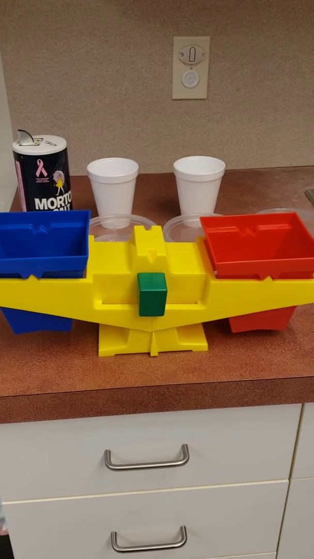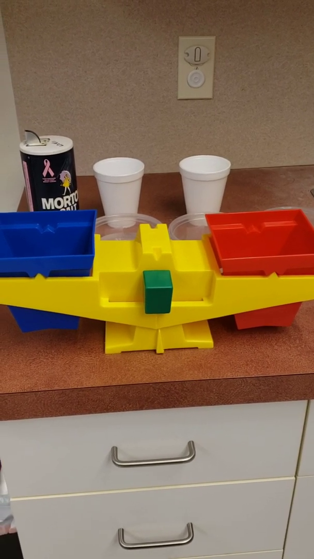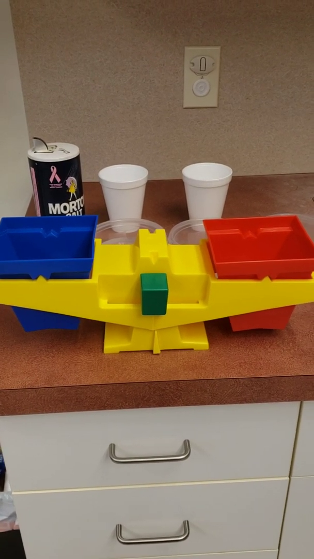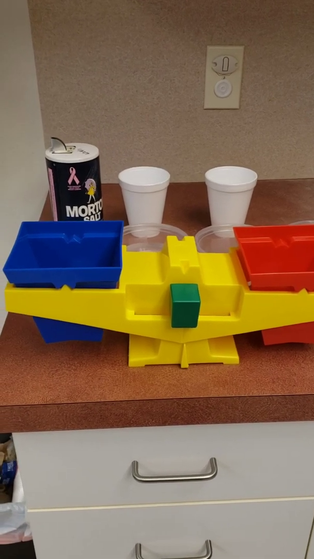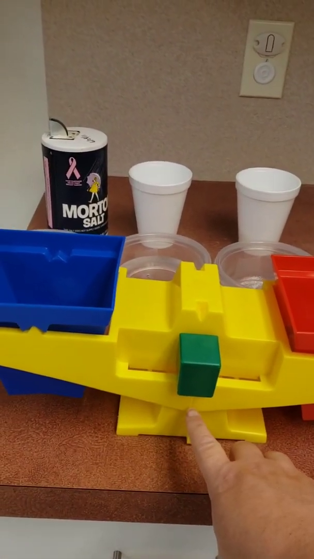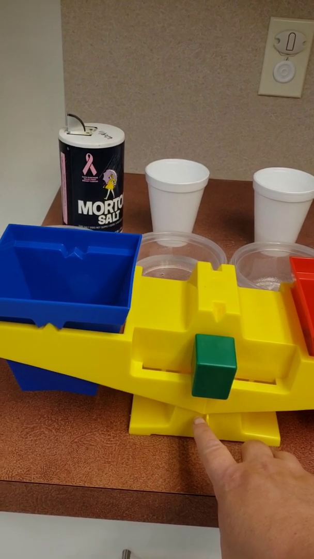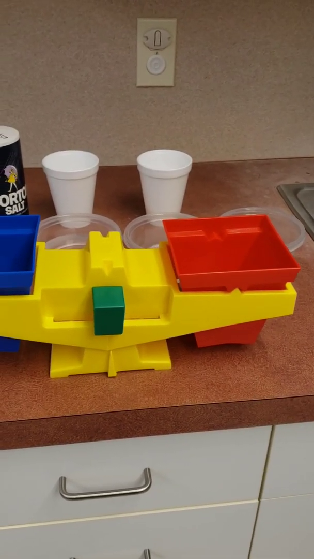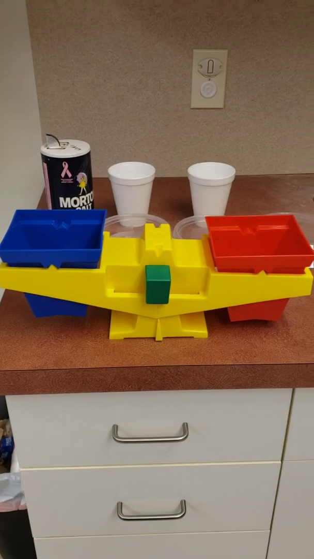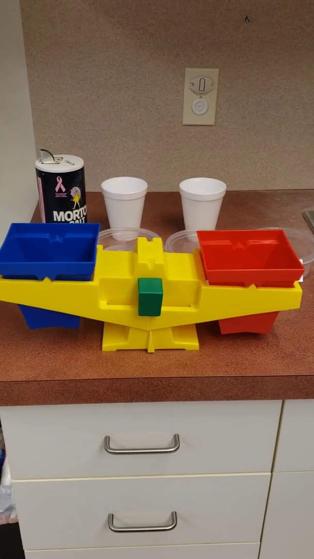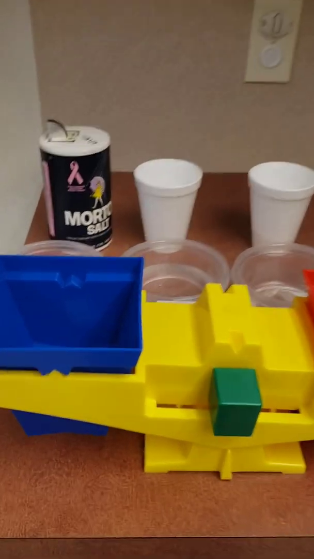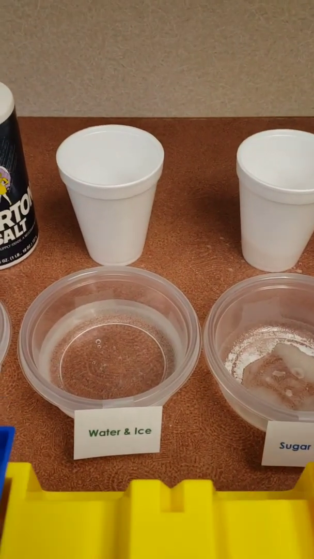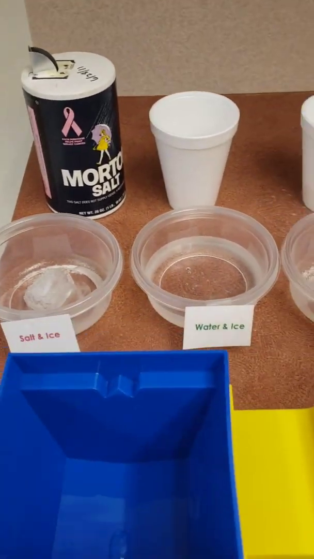It's almost done. So they are definitely very close. So they're melting pretty close to the same. But see this line right here? It's on this side a little bit. That means the red one is down just a little bit further. So that would mean that the salt and ice is melting a little bit faster than the sugar. So I'm going to put them back in the containers, and we'll look at our final results.